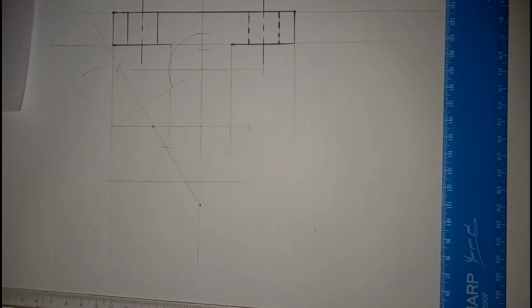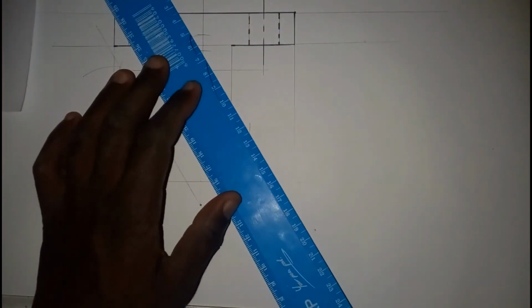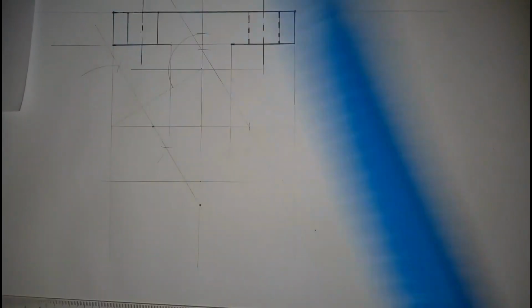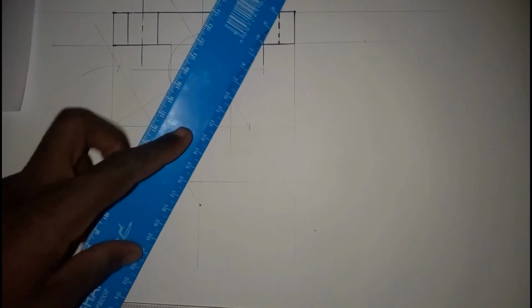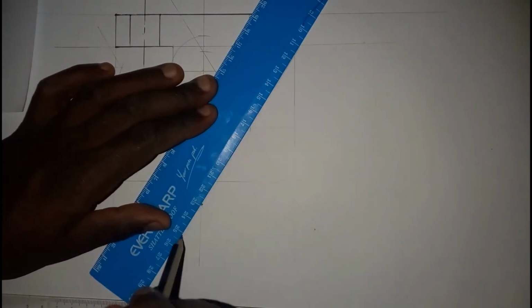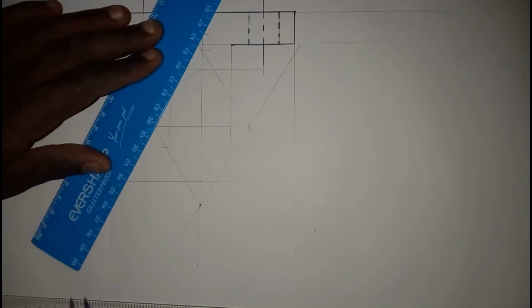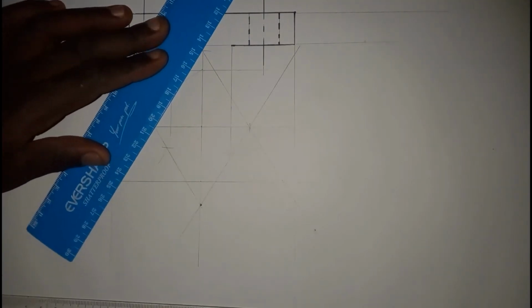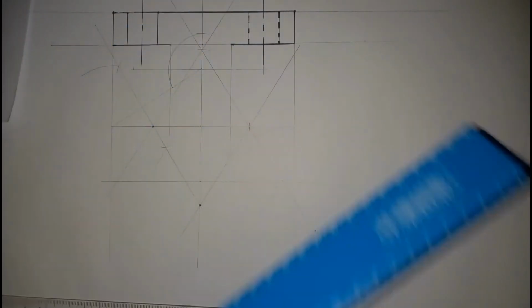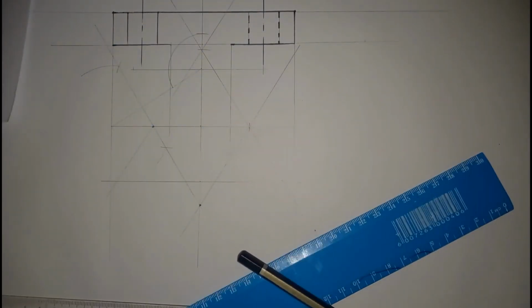Now we have everything we need, guys. So let's connect this center point with this center point, and this line should be as long as possible. And this one, let's connect this center with that one, as long as possible. And finally, this center with this center, this line should be as long as possible.